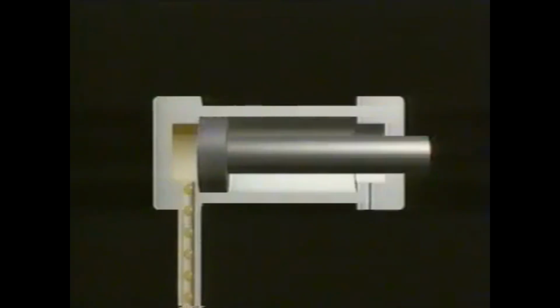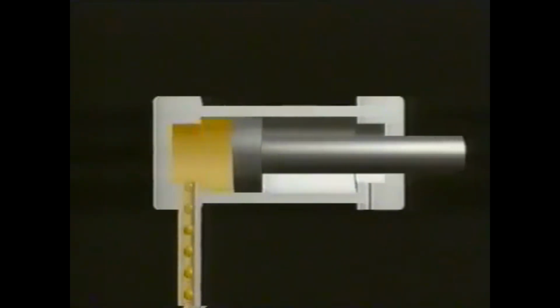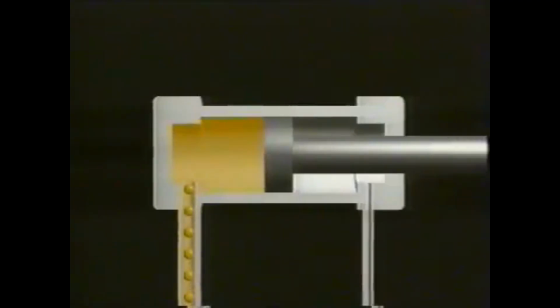Incidentally, the piston doesn't seal off the two cylinder chambers from each other 100%. This is why over time some oil does get into the unpressurized chamber. This oil then flows back to the reservoir via a leakage oil line.